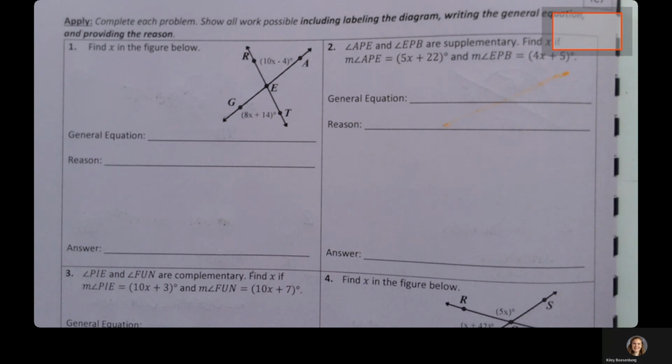Okay. Keep going if you haven't finished, but some of you did the general equations and some of you used the actual expressions like 8x plus 14 and 10x minus 4, which is perfectly fine. Here's what I wanted to see. Do you know which ones you should set equal, and do you know which ones you should add to 180 or add to 90? And you all did fantastic. You did great. Now I'm going to throw in something extra.